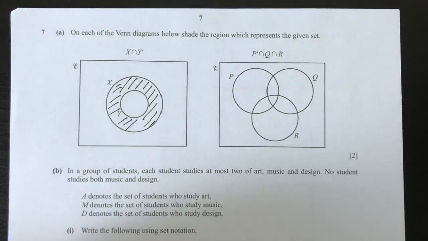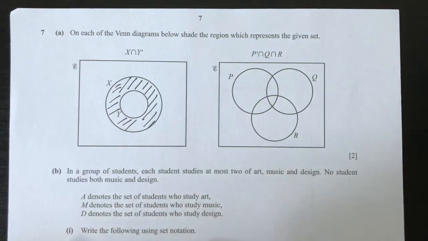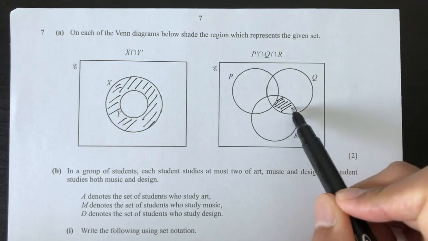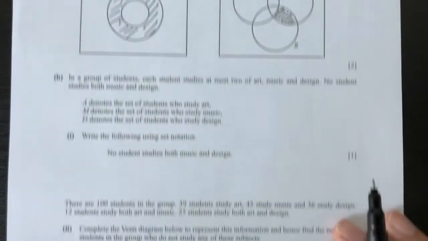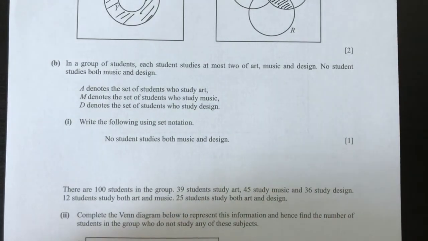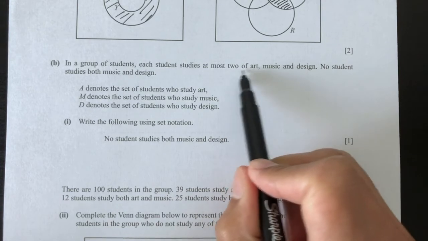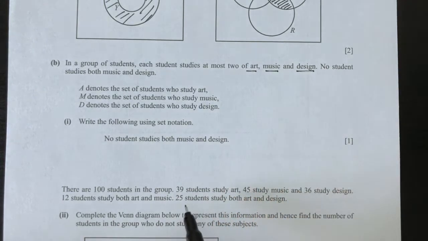And for this one, let's have a look. We have p prime, so outside of p, intersecting q intersecting r. So basically everything outside of p intersecting these two will be this one as your answer. Now for part B, in a group of students, each student studies at most 2 of art, music and design. Okay, no students studies both music and design.